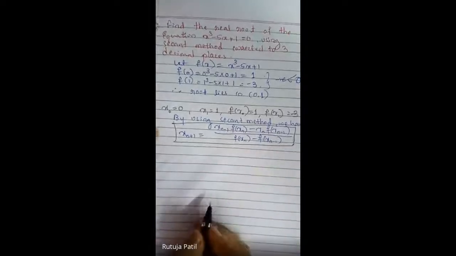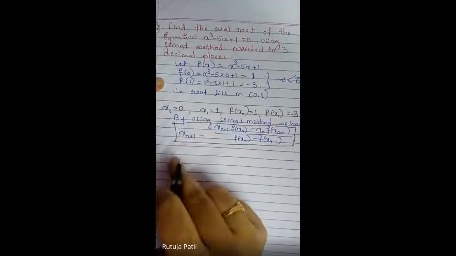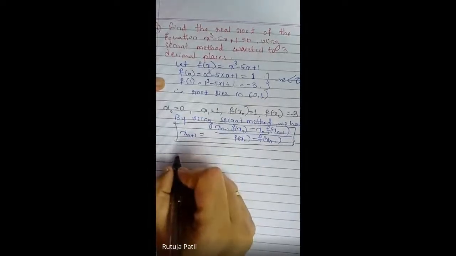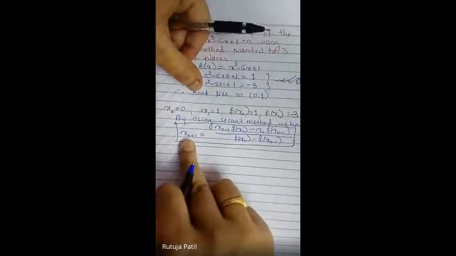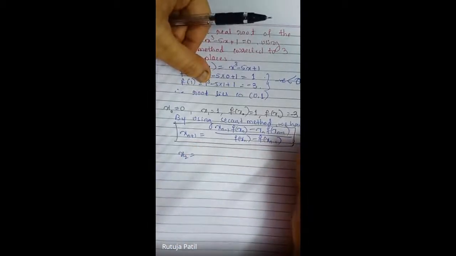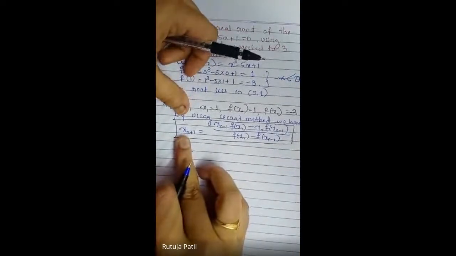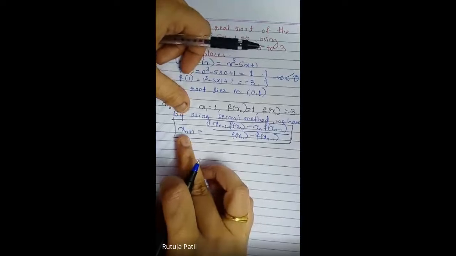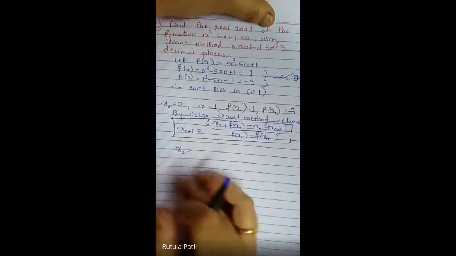So we have derived this, right? We know this. Now using this, we already know x naught and x1. So what we need to find out is x2. Now derive the formula for that. For x2, I put n equal to 1, since n always starts from 1, like 1, 2, 3. So n plus 1 is 1 plus 1, that is 2.